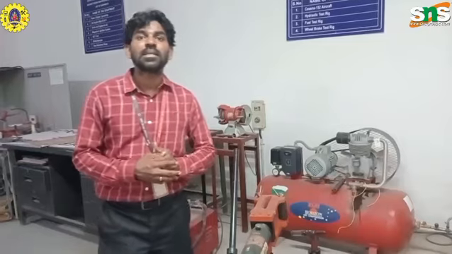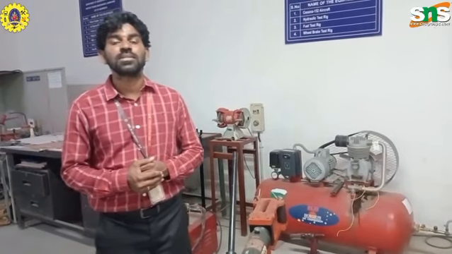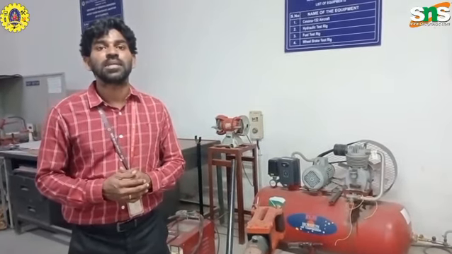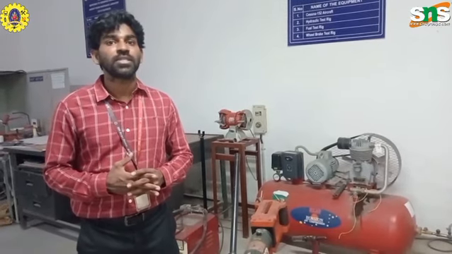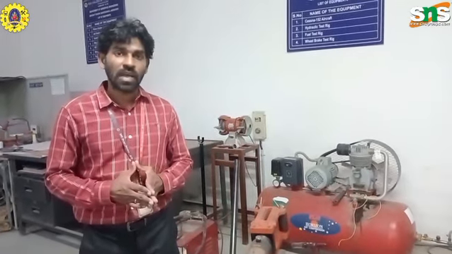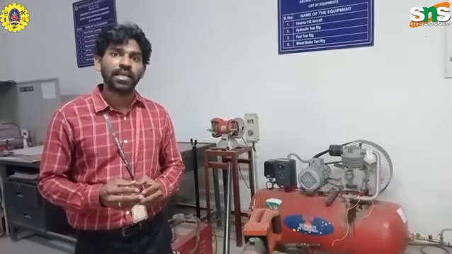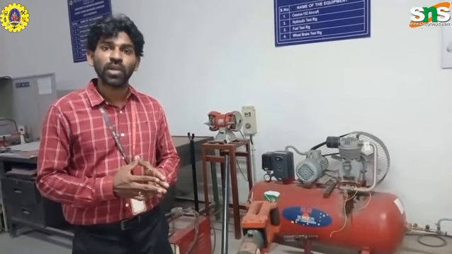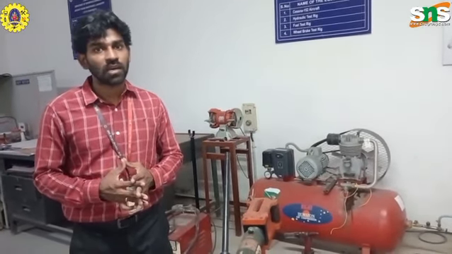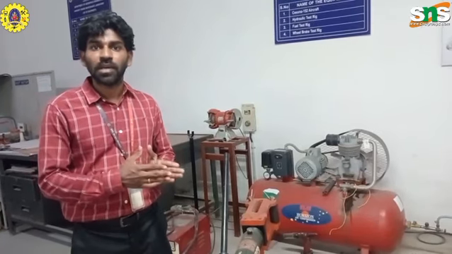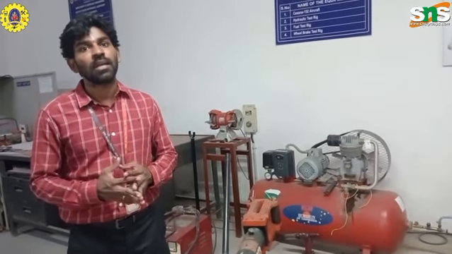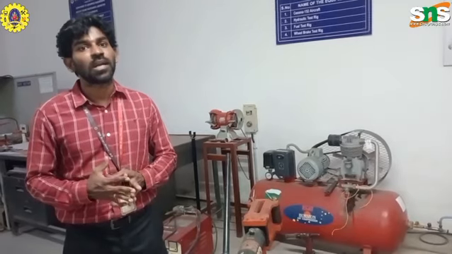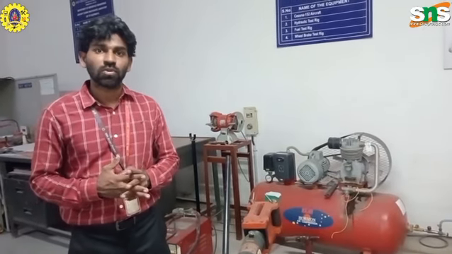The first dimensionless number is the Reynolds number. This is the ratio of inertia force to viscous force, and it is used to categorize the flow direction from laminar to turbulent. For laminar flow, the Reynolds number is from 0 to 20,000.